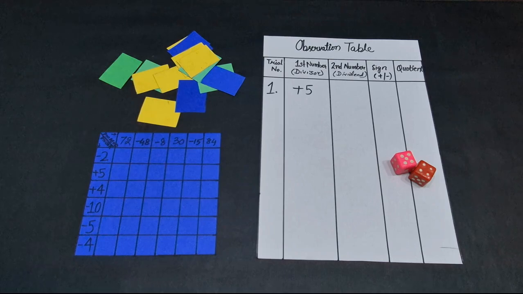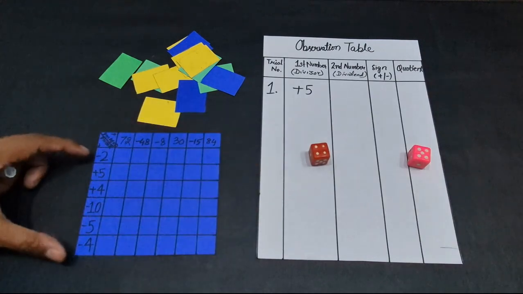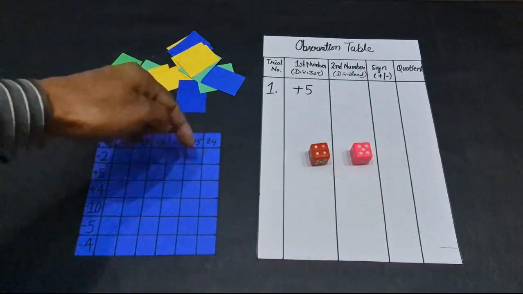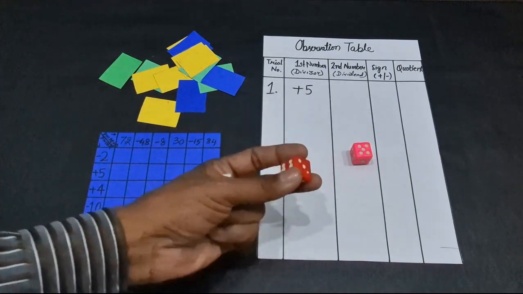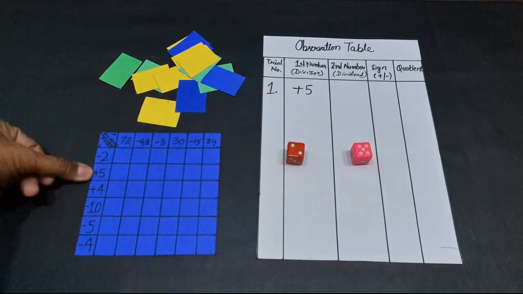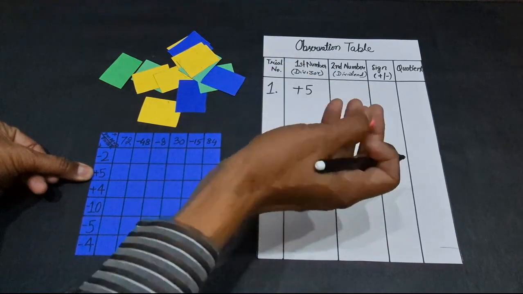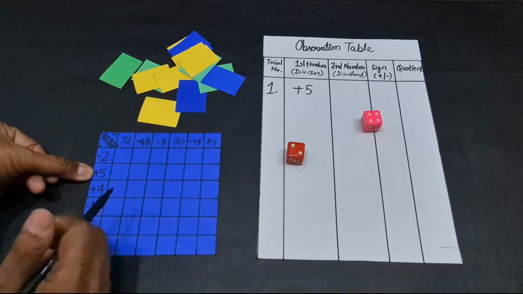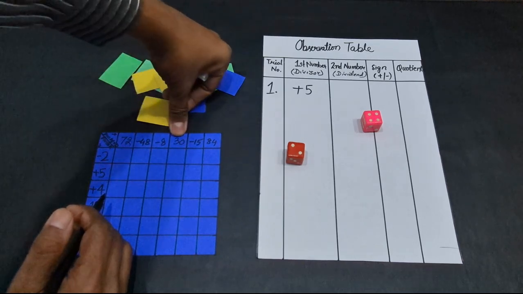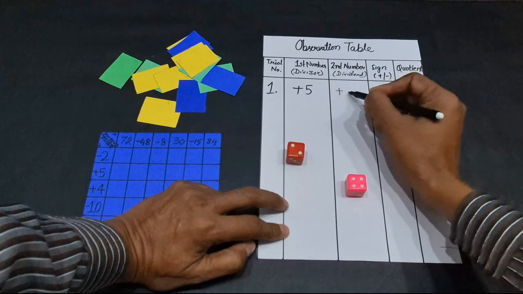All these dividends now are to be used and divided by these numbers. To select the numbers in the observation table, the red dice will be used to select the row number, that is the divisor, and the pink dice will be used to select the dividend, that is the column number. Suppose I roll this and I get a 2. 2 means plus 5, right? So I will write plus 5 here, just like I have written here. And let's roll the second dice to choose the dividend. If I roll this, I get 4. 4 means 1, 2, 3, 4, and the number corresponding to column 4 is 30.